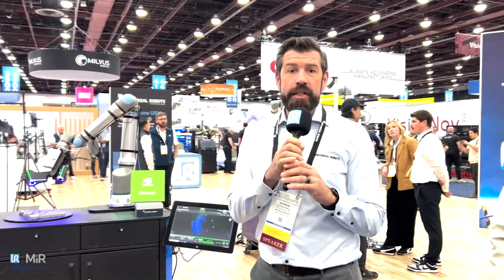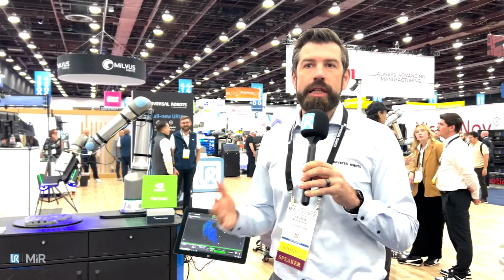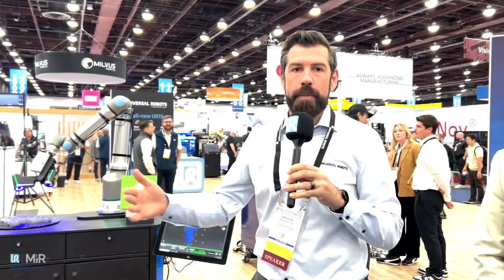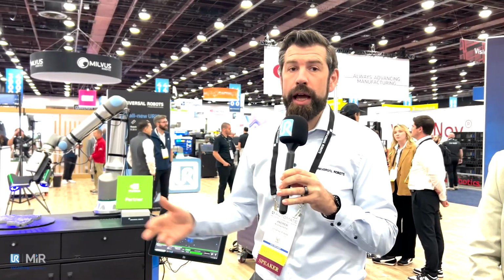So yes, the AI Accelerator is a product that we released in October last year, and essentially it's an expansion of our platform to include NVIDIA robotics technologies, both software and hardware.